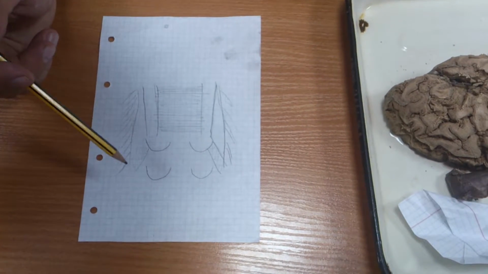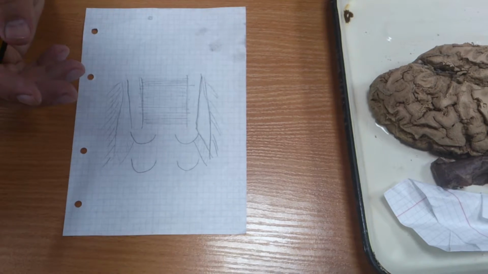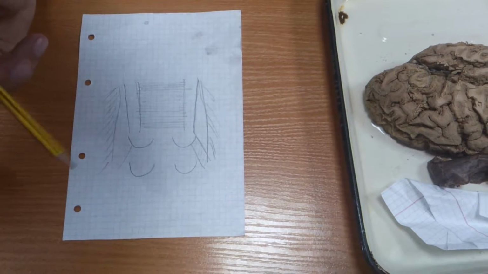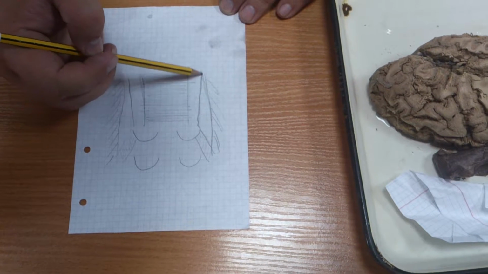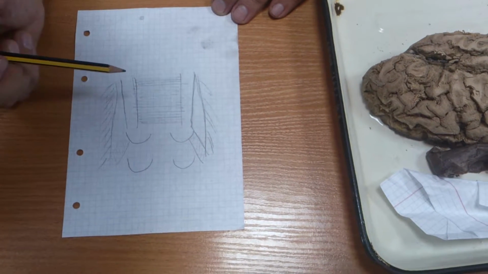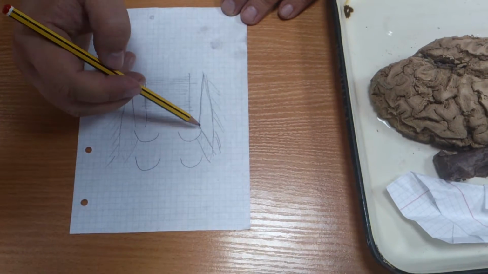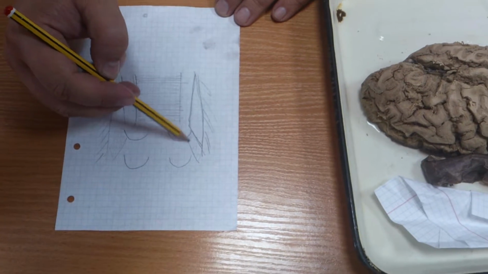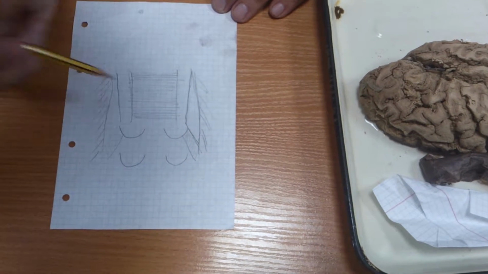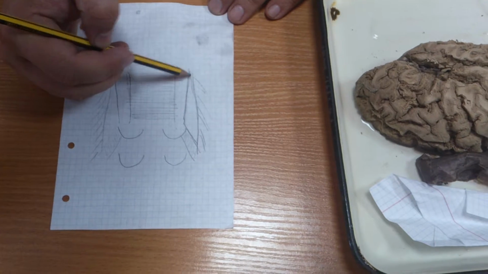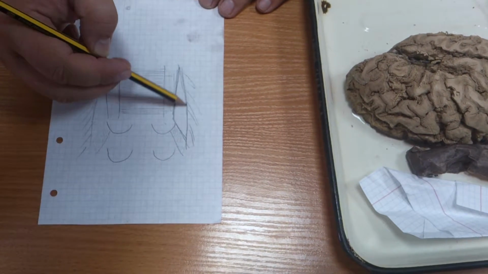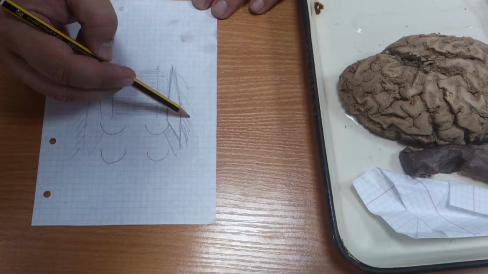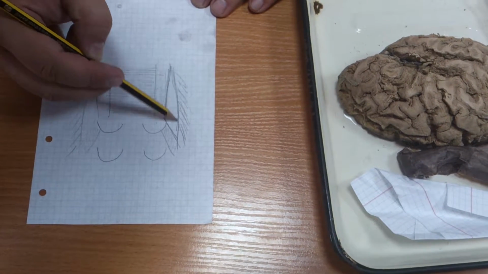Auditory fibers conduct the feeling of hearing, that is auditory impulses. Lemniscus lateralis passes in this triangle, and again, the borders of this triangle. Anterior border, that is brachium of inferior colliculus. Posterior border, that is superior peduncles of cerebellum. And lower border, that is peduncles of the brain, pedunculi cerebri.